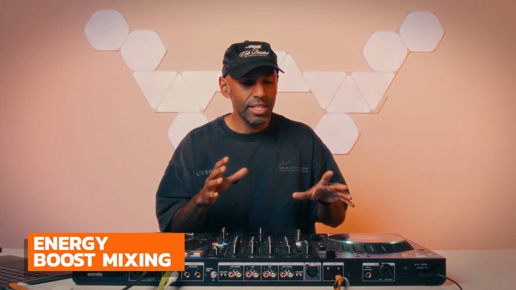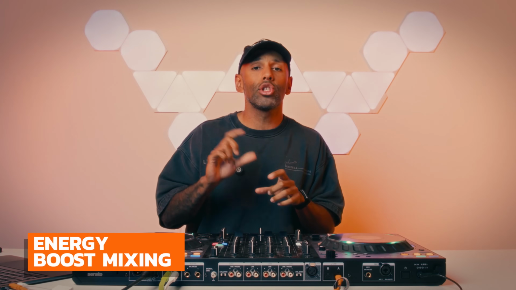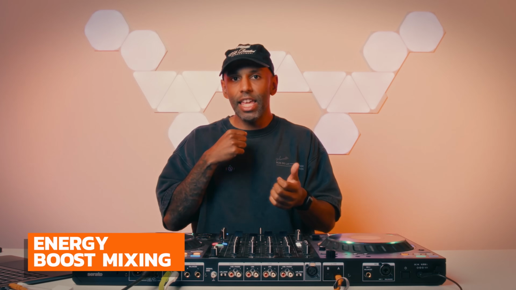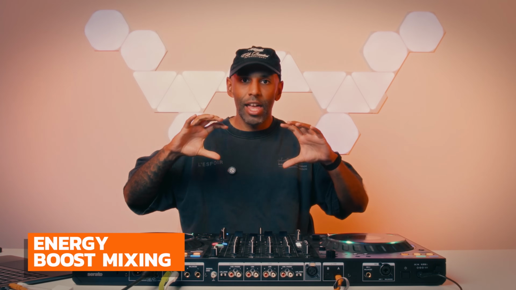Okay, for the final technique, we're actually going to pitch shift up a couple of semitones. So this is really good if you're trying to get to a different key, but the two tracks don't mix harmonically. So we can change the energy of a set. And one thing to note is there's a thing called energy boost mixing.